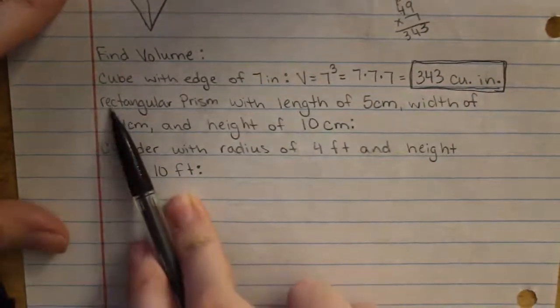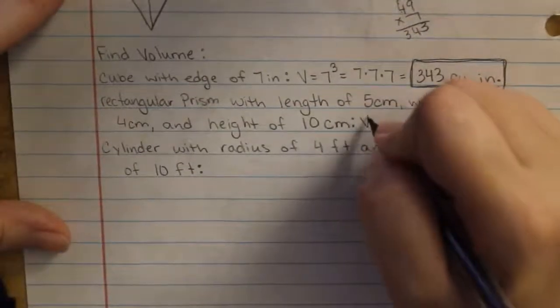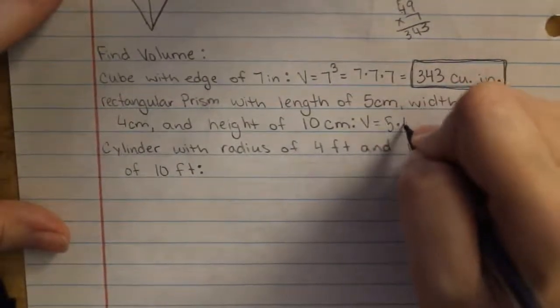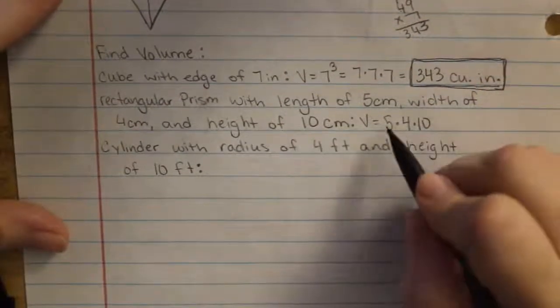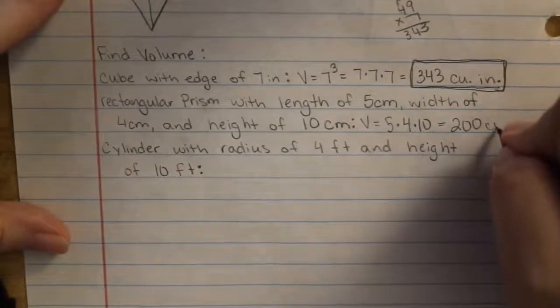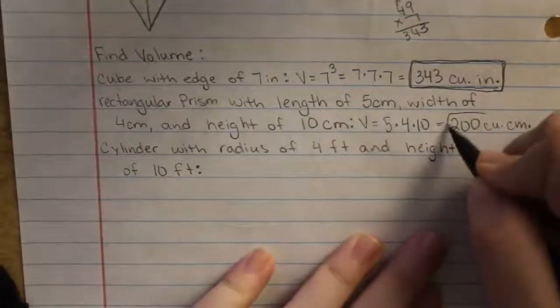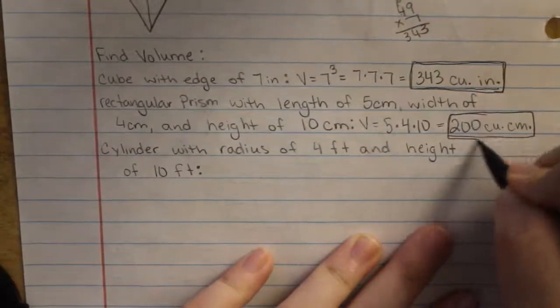Okay, and then I have a rectangular prism that has a length of 5, a width of 4, and a height of 10. So my volume is going to be 5 times 4 times 10. 5 times 4 is 20, times 10 is 200 cubic centimeters. I was worried I would run off the page there.